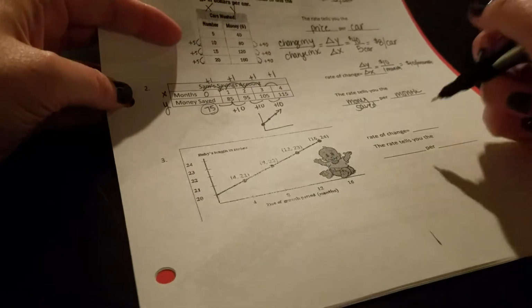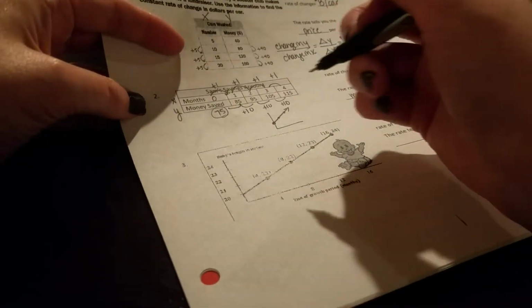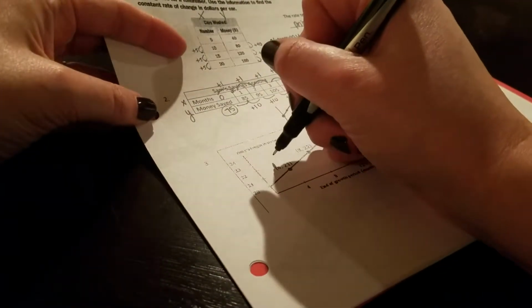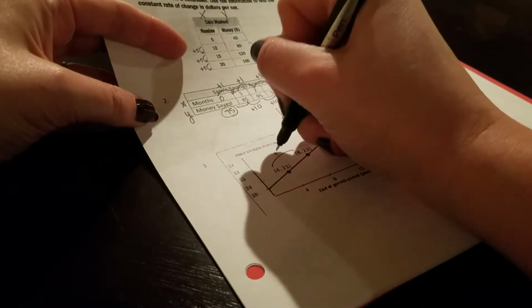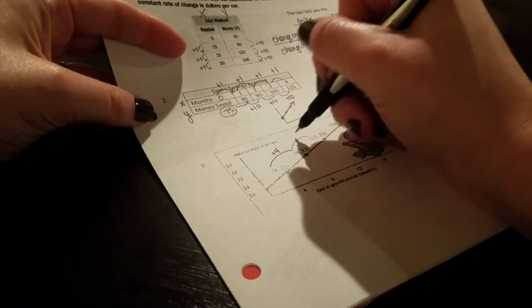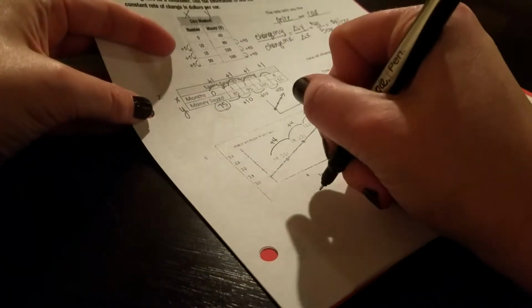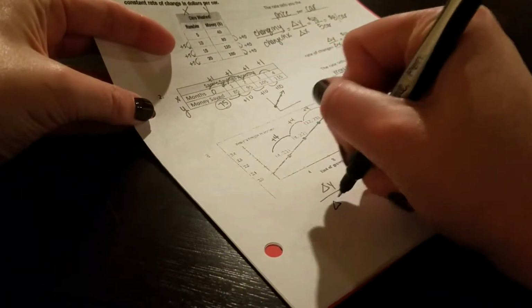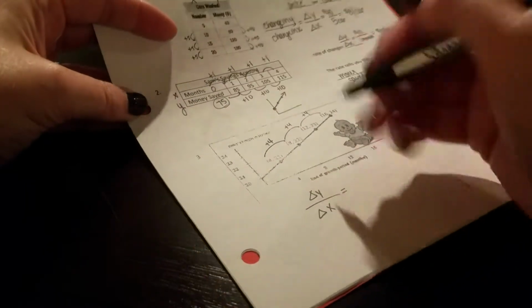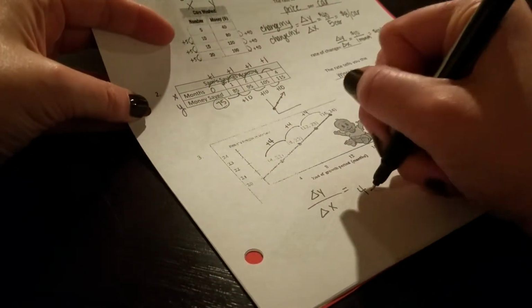Over here, we can talk about the rate of change. So if we look at the X's, 4 to 8 is a plus 4, 8 to 12 is a plus 4, and 12 to 16 is a plus 4. So delta Y for delta X. So the X's went up by 4 months.